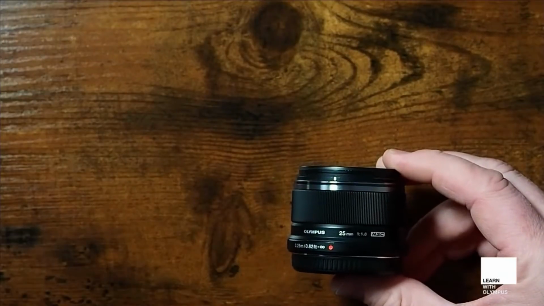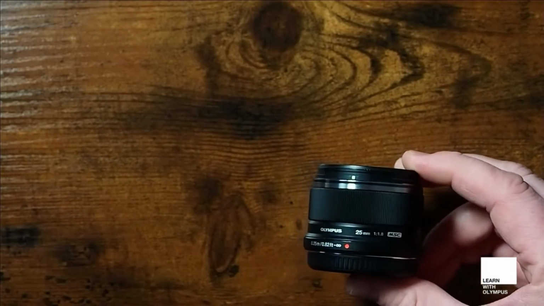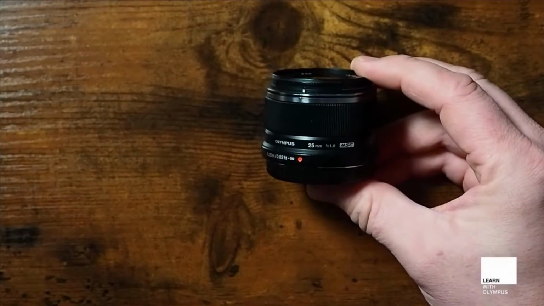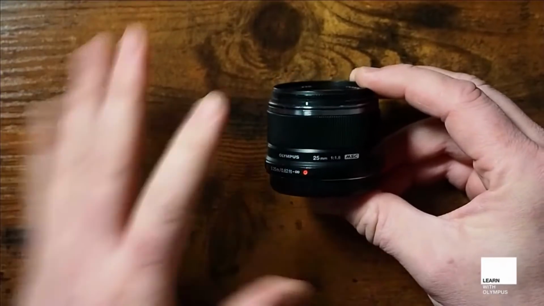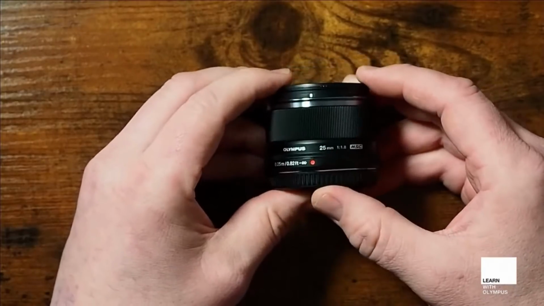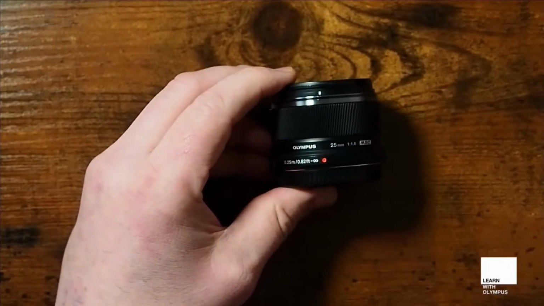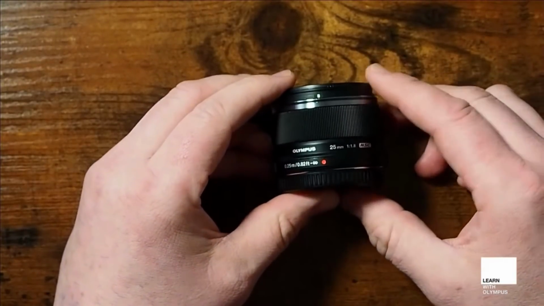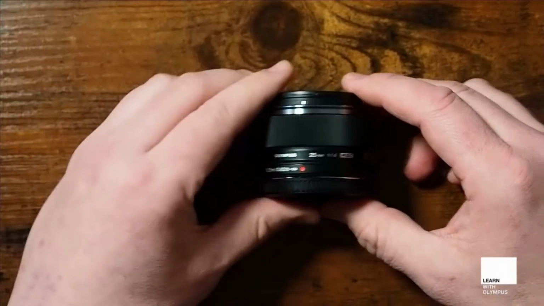So let's talk about the 1.8 to start with, because this is really, really important. Now, 25mm, let's pop that in the middle there. 25mm, it's a 50mm equivalent crop, okay? Now 50mm, we always talk about this and say, oh, it's a nifty 50, and 50mm is a fantastic focal length that should be in everyone's photographic bag.